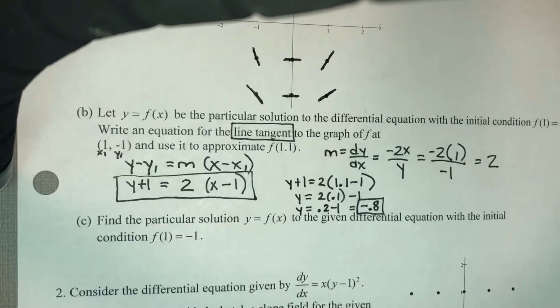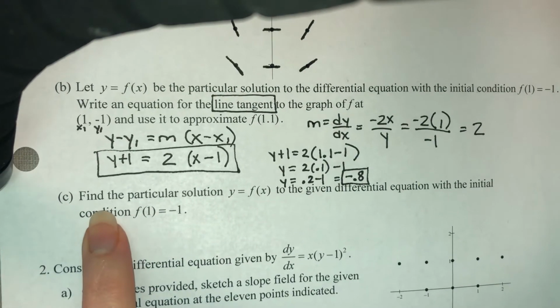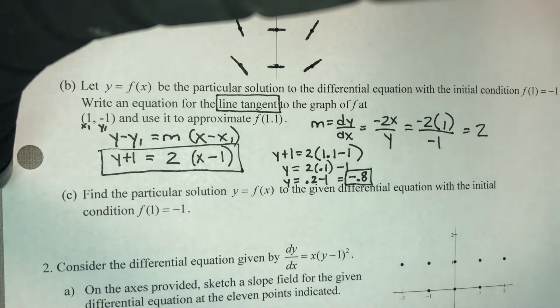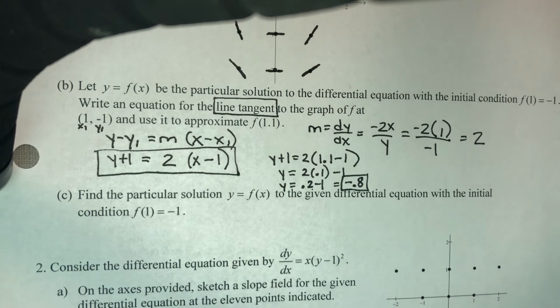Okay, for part C, it says find the particular solution y equals f of x to the given differential equation with the initial condition f of 1 equals negative 1. Does that sound like a mouthful or what? That is a lot of "shuns" in a sentence. So this one is going to require a little bit more work, a little bit more space. So I'm going to do this one on a separate sheet of paper, okay? And I would recommend that you do the same because there's not room here.